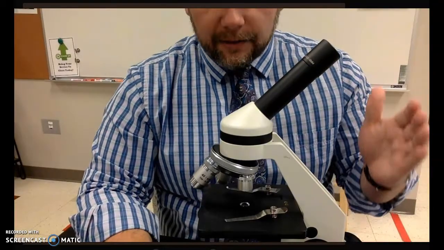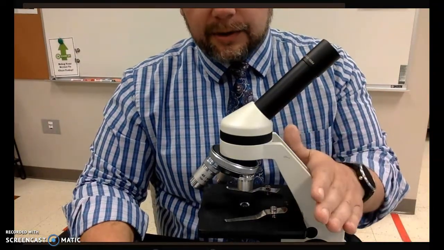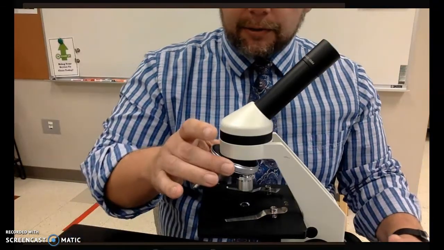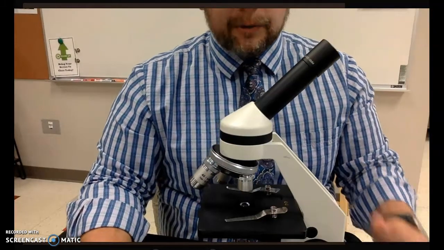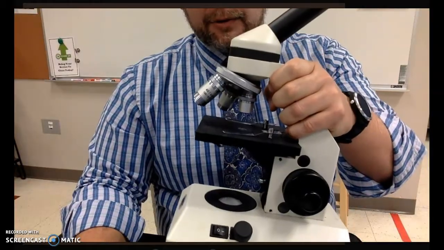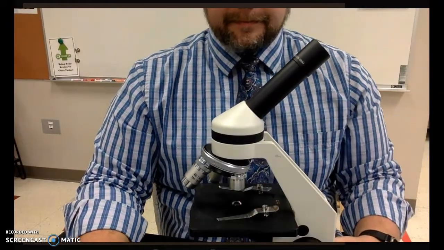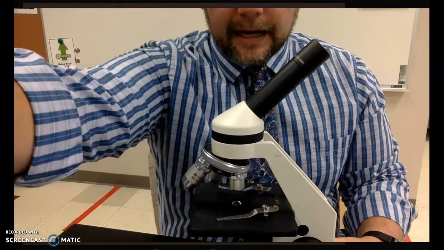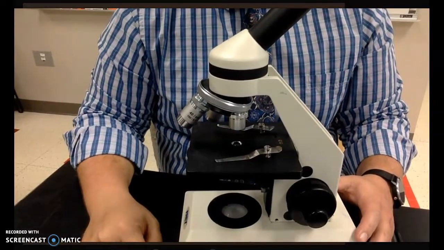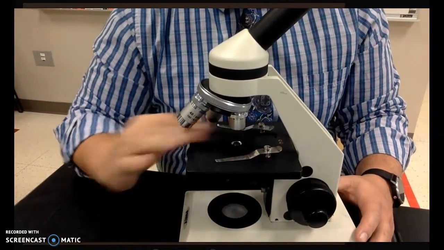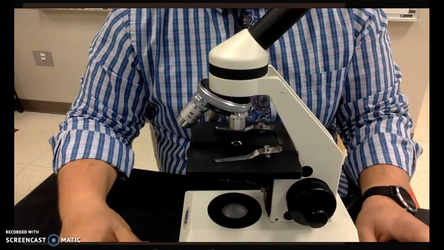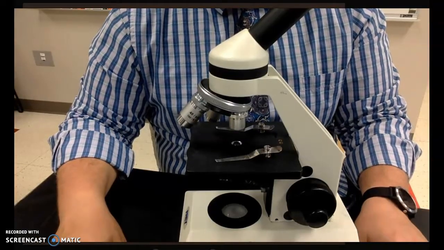Moving on down, on the other side from the objective lenses, we have what is called the arm of the microscope. The arm of the microscope simply holds up the objective lenses so it can hold it above the specimen. Whenever you carry the microscope, you actually do hold it by the arm. Moving down, we have this large black square. This is known as the stage. The stage is where you will place your specimen, which is on a slide, and it allows you to see things or hold things up.